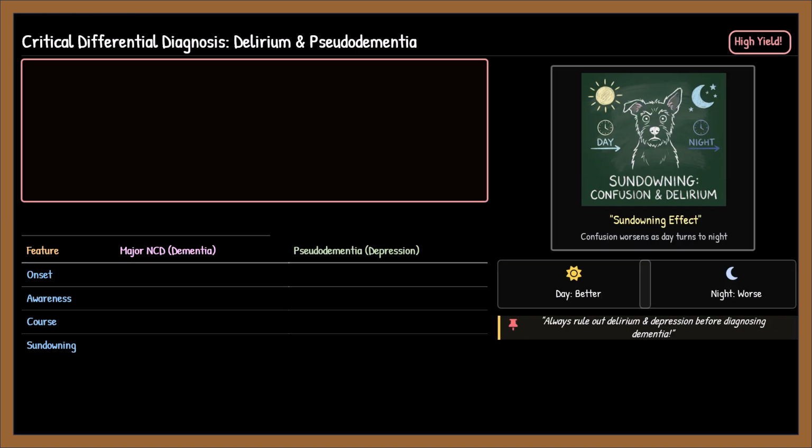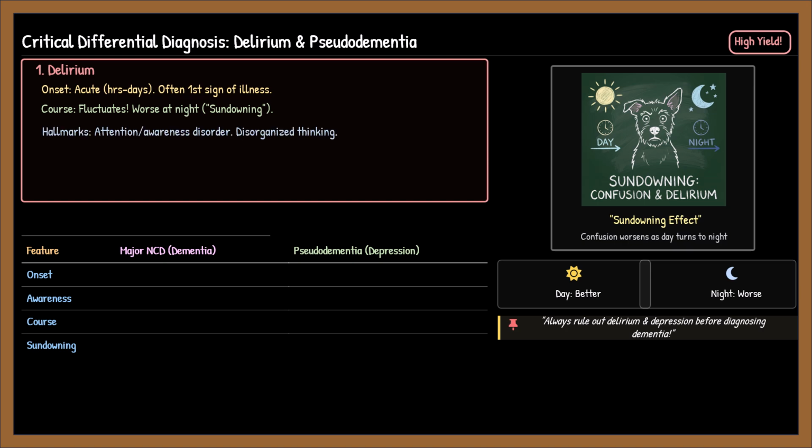Now we are going to get into the critical differential diagnoses, delirium and pseudodementia. So starting off with delirium, delirium is going to show an acute onset, hours to days. It is often the first sign of an illness. The course fluctuates. Unlike dementia, which is very persistent, you're going to see a fluctuation in symptoms, particularly worse at night. Hallmarks include decrease in attention and awareness and disorganized thinking. You're going to see these patients show a lot of confusion. They can even have visual illusions and hallucinations.